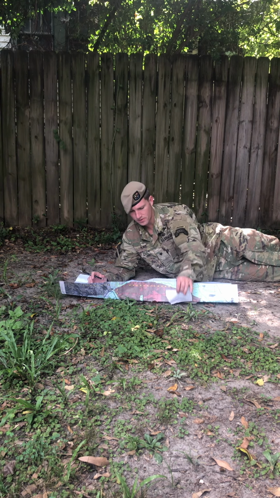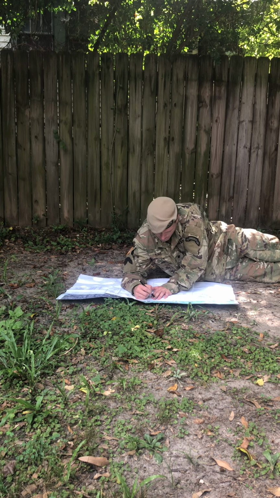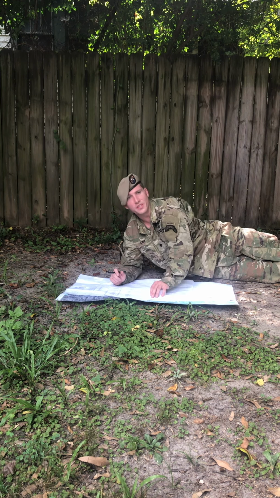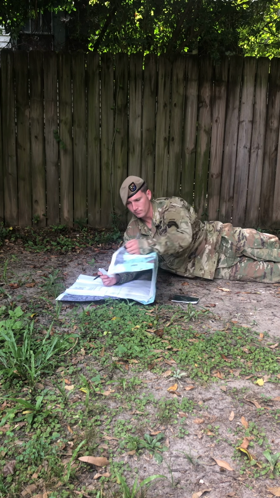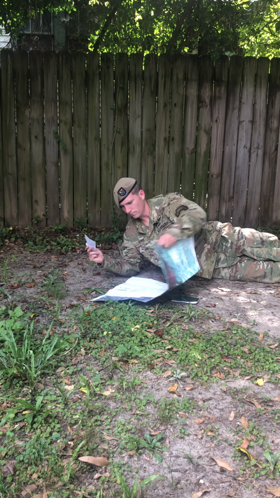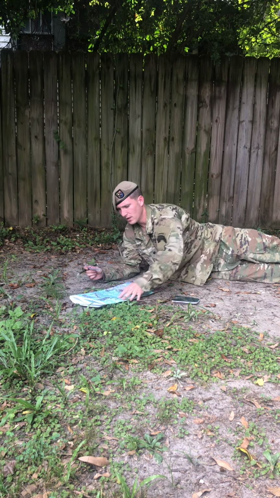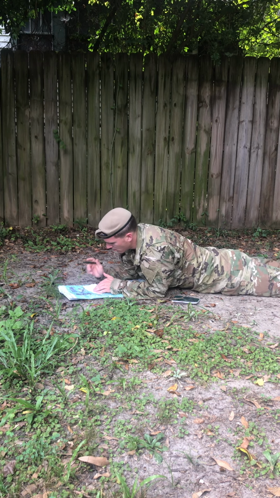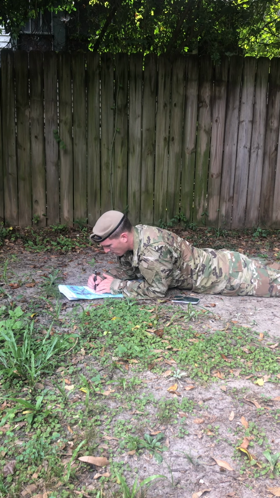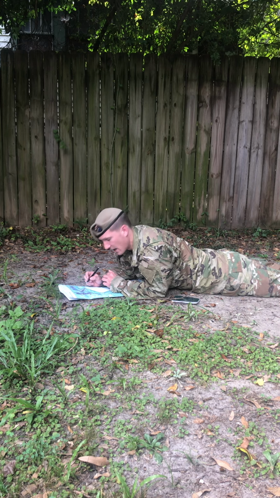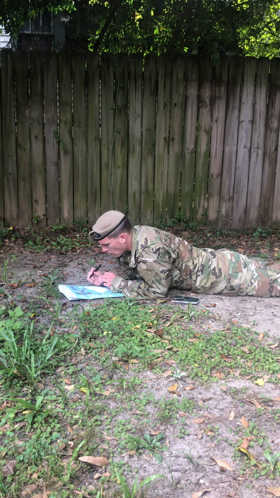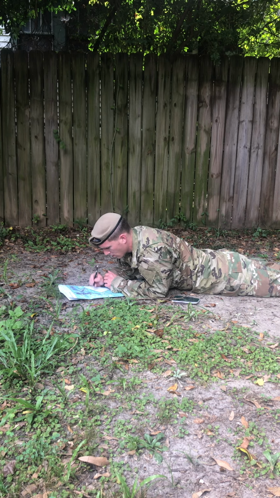Put the hash marks on your piece of paper to show the distance. Come back up here on your azimuth, mark down from your location how far away it is from the distance you got from your laser rangefinder, and then mark that dot on your azimuth so that you are able to get your grid that way.